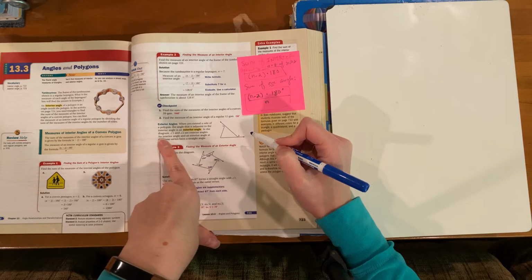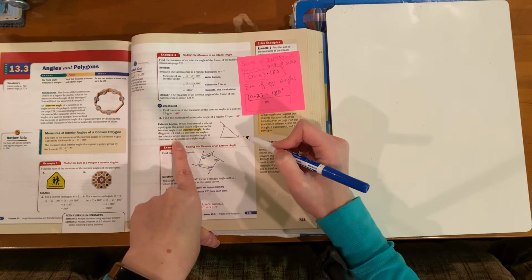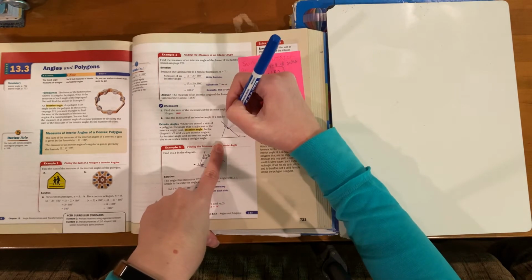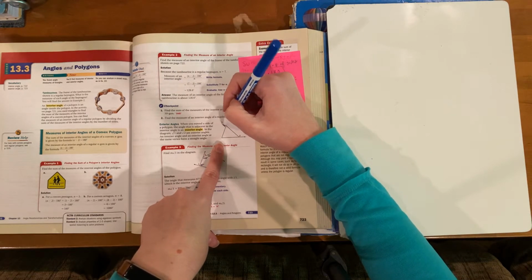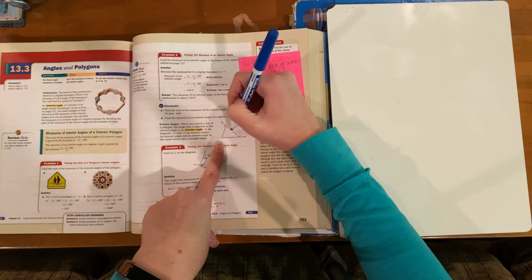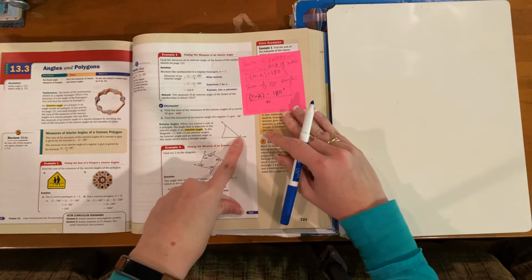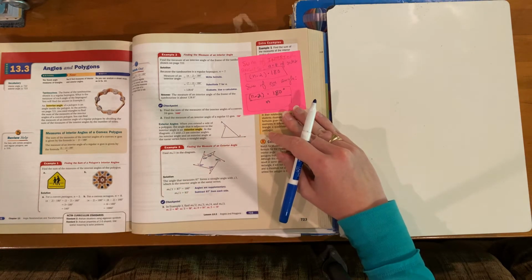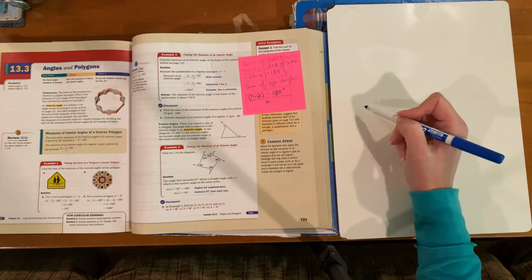In the diagram, 1 and 2 are exterior angles, and an interior angle and an exterior angle at the same vertex form a straight line. So 1 and this unmarked one right here lie on the same straight line, so together they equal 180. 2 and this unmarked angle right here fall on the same line, so combined they equal 180. Let's look at example 3.